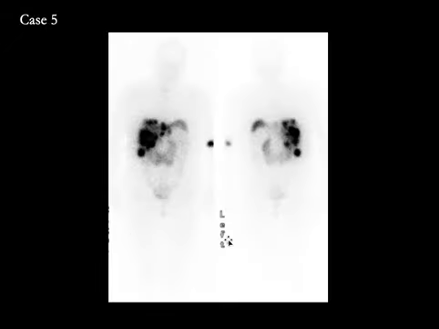Here is a patient with history of carcinoid tumor which has metastasized to the liver. In the anterior and posterior whole body images, we see multiple intense foci of uptake throughout both lobes of the liver, consistent with bilobar hepatic metastases. Site of injection is seen here in the left antecubital fossa. Incidentally seen finding is a horseshoe-shaped kidney.